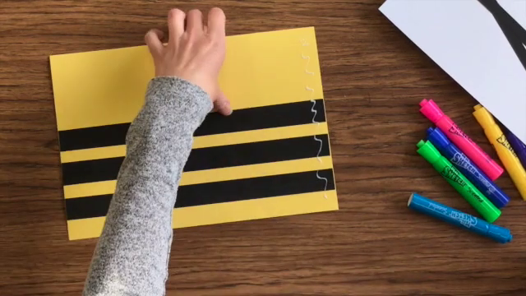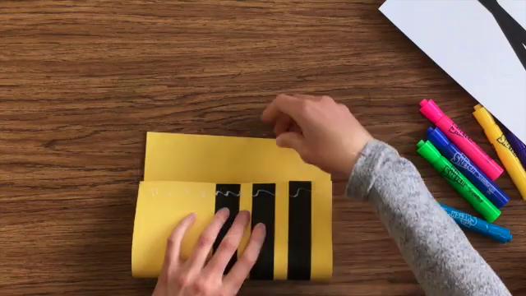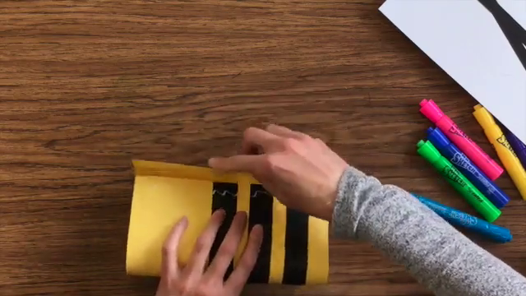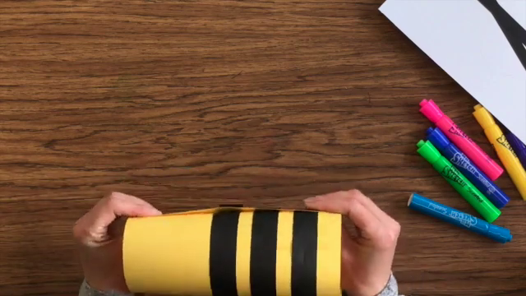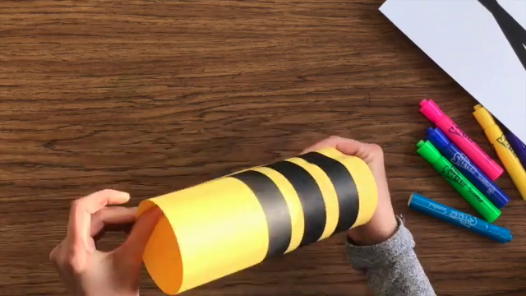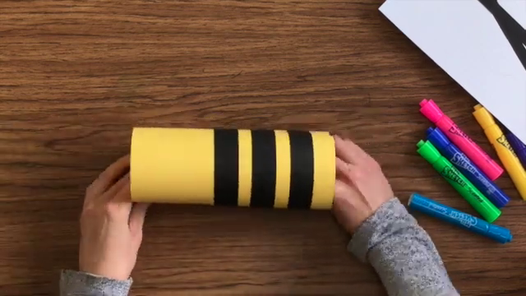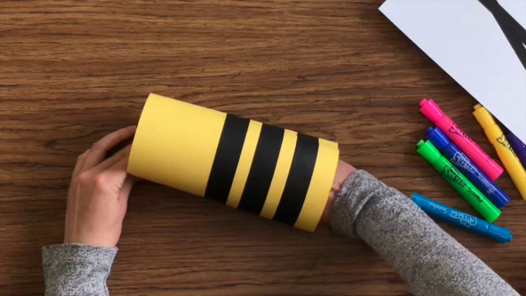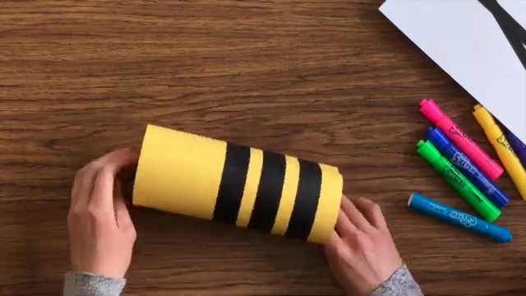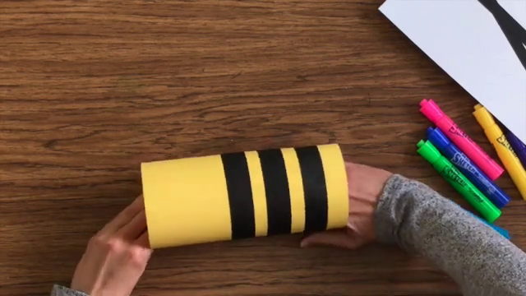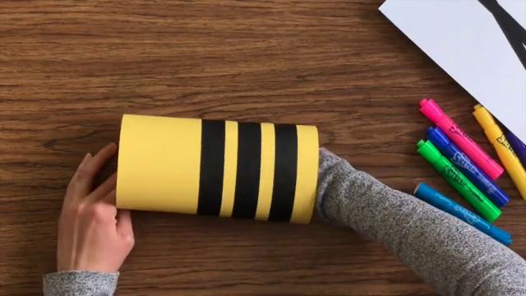I have to roll it and make sure that this part goes on top of the gluey part, like this, okay? And once I get it lined up good, I'm gonna stick my arm in there and I am going to hold it in place for a while. So it looks like this. You may need a little bit of help with this. I do want you to try first.